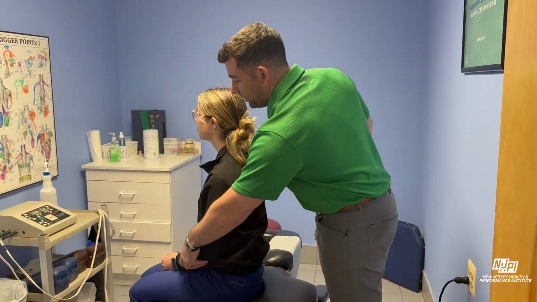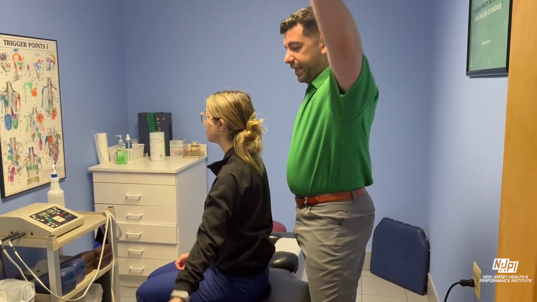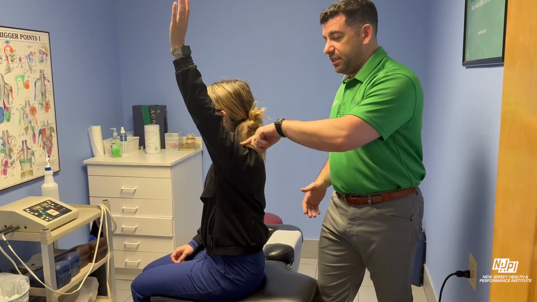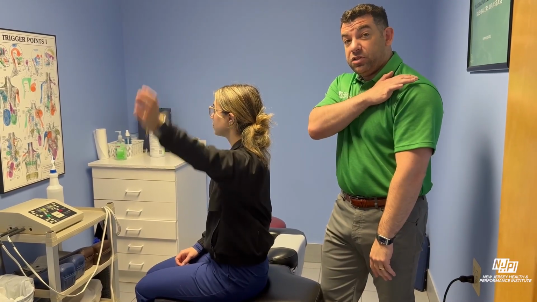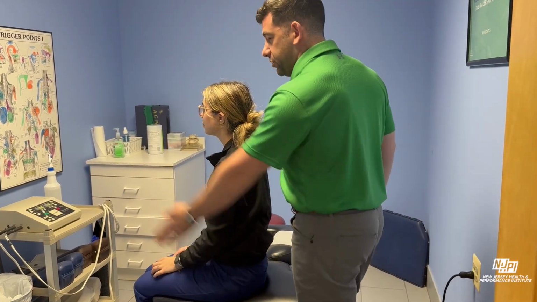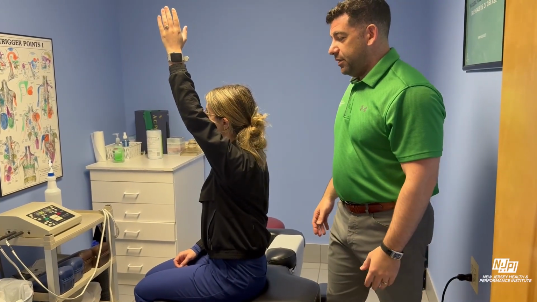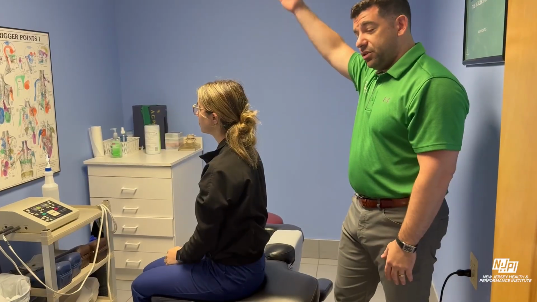I'm going to have you take your arm out like this. You're going to come straight up like that. And I'm looking for full range of motion, and that's full. We're testing one of the rotator cuff muscles with that called the supraspinatus. Then I'm going to have you come straight up forward like that. Any pain with that? We're also checking the flexors of the shoulder with that one.